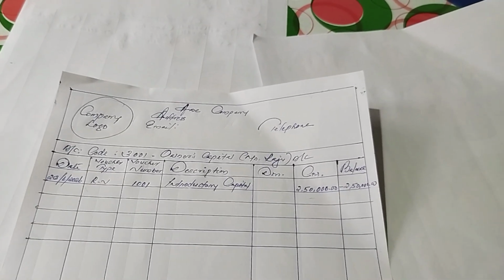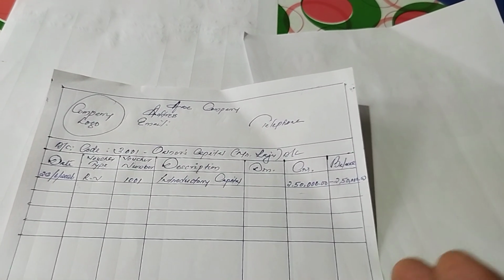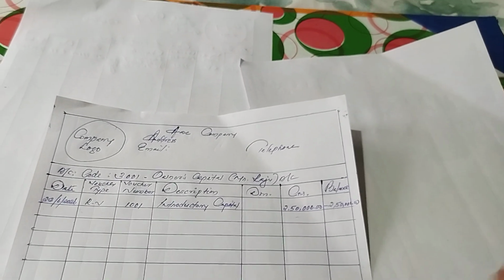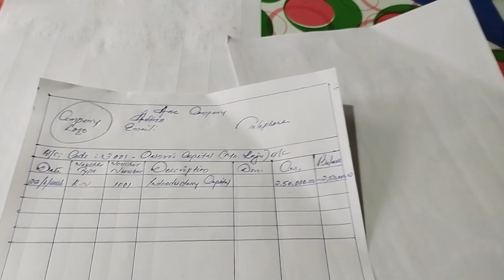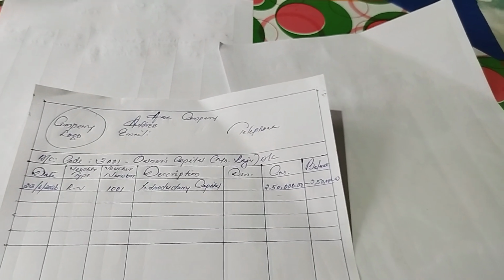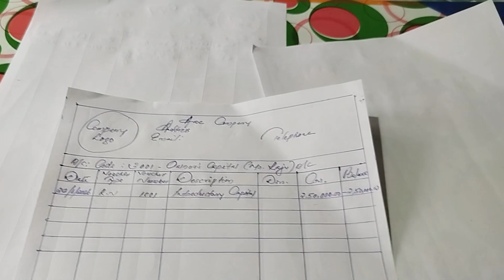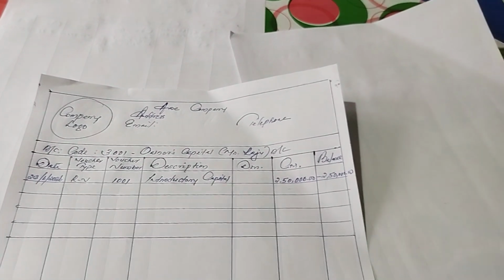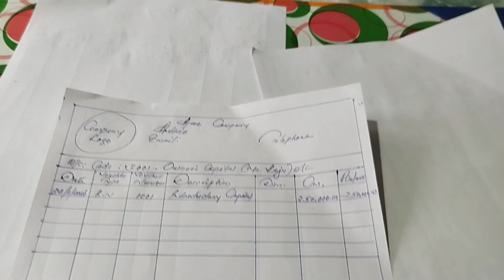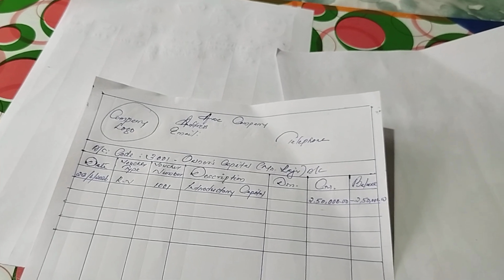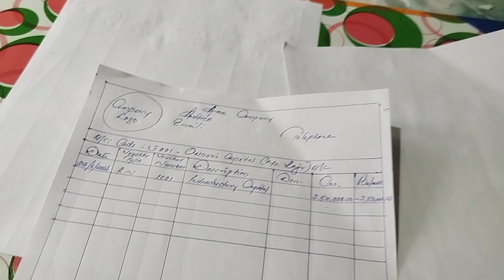See, voucher type. Here what voucher did we prepare? That receipt voucher we prepared. Two receipt vouchers we are holding right now, right? That is what we are going to record. Then voucher type is receipt voucher, then voucher number. There should be a number, right? As an example we are putting 1001. Then description, that is the nature of the transaction, that is introductory capital, right?